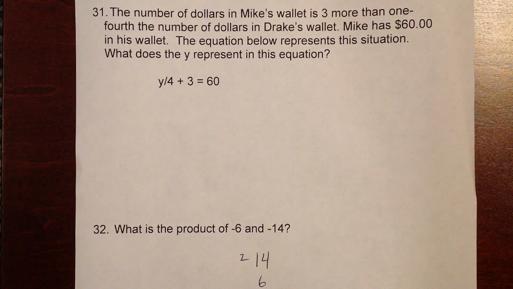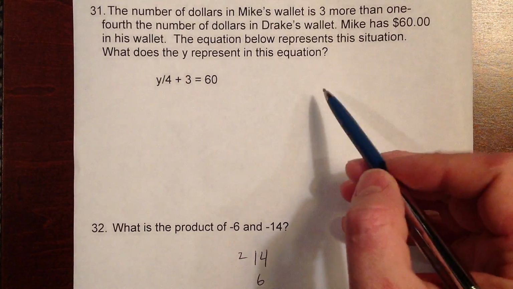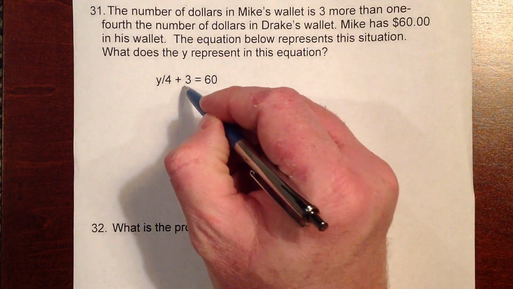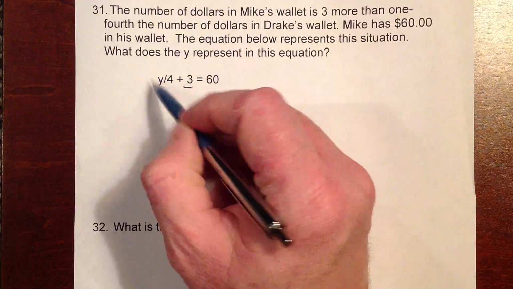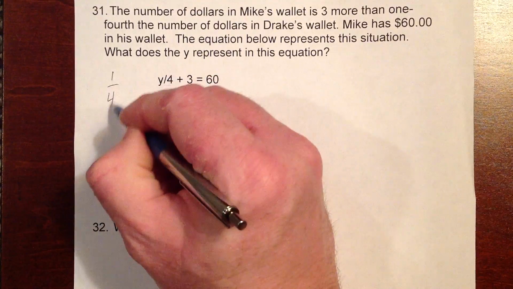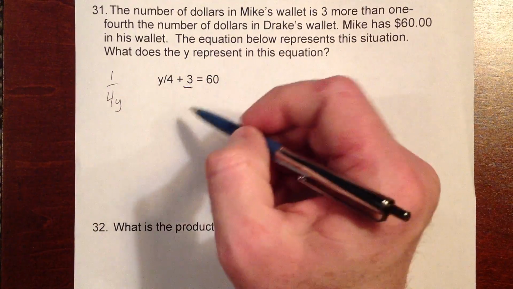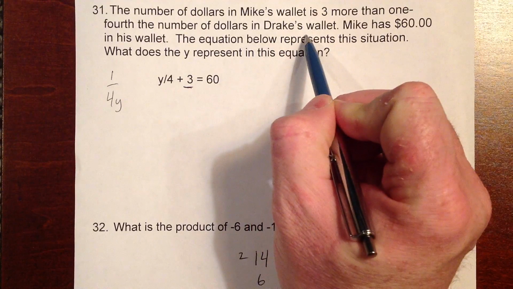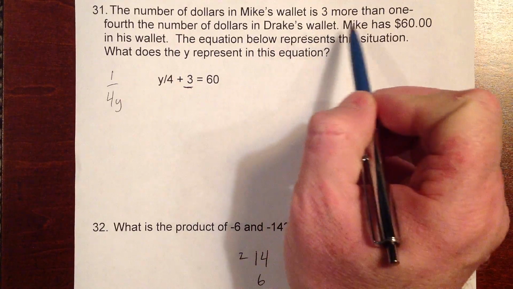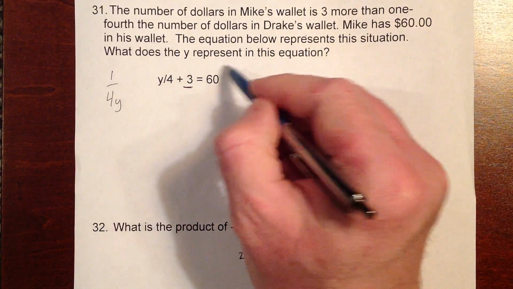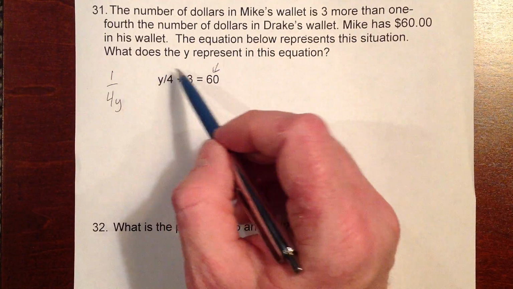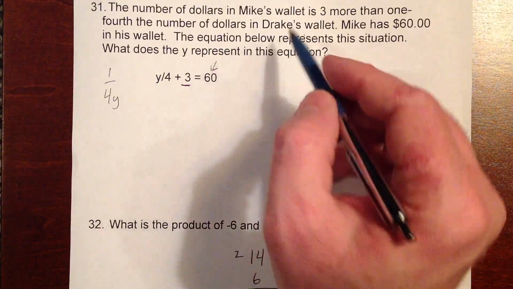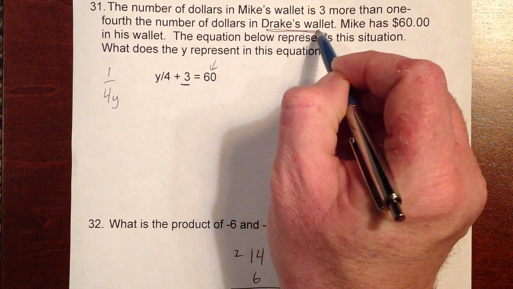The number of dollars in Mike's wallet is 3 more than 1/4. You could also say that 1/4 y, or y over 4. The number of dollars in Drake's wallet. Mike has $60 in his wallet. The equation below represents this situation. What does the Y represent? This simply represents the number of dollars in Drake's wallet.